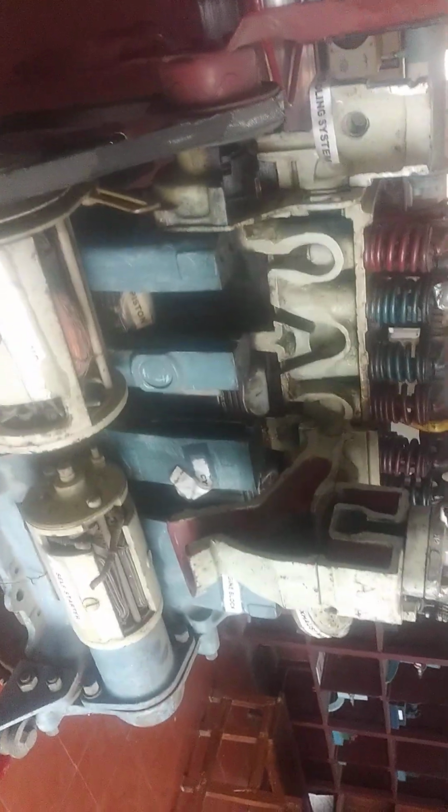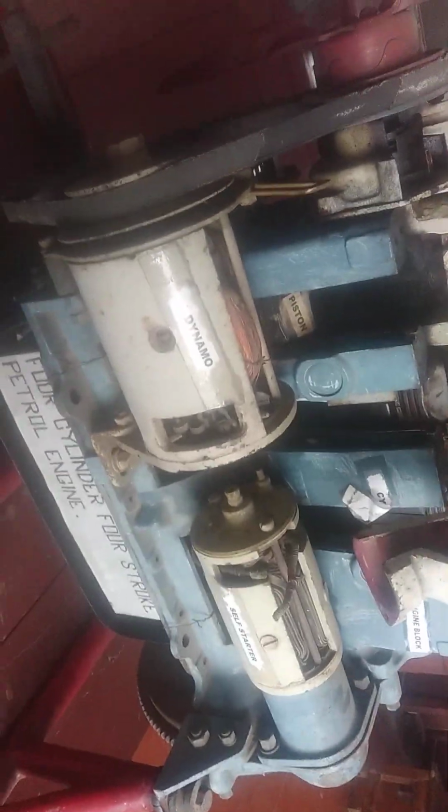This is an ignition coil, distributor, contact breaker, and here power is transmitted by using a belt and pulley arrangement. This is a dynamo. This is a water cooling system, 4-cylinder 4-stroke petrol engine.